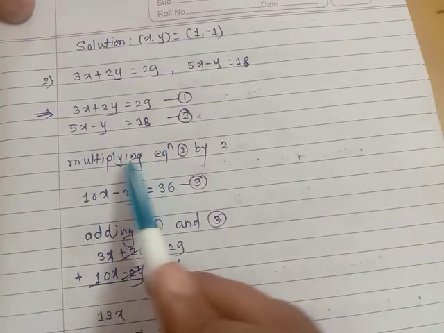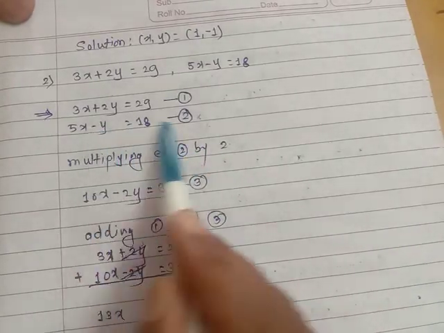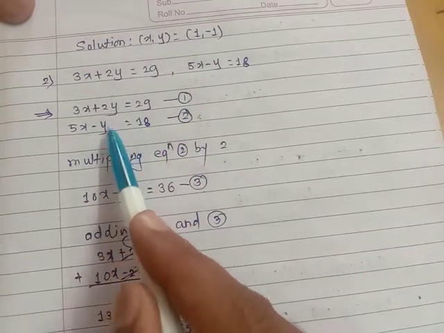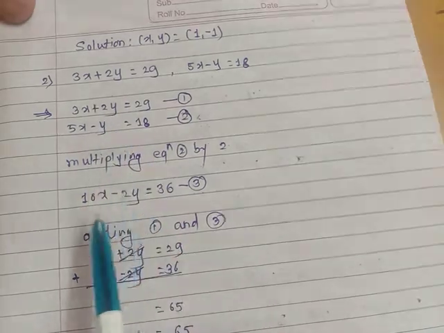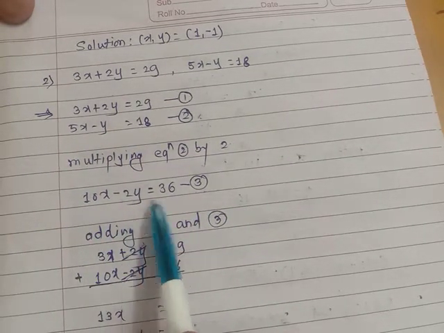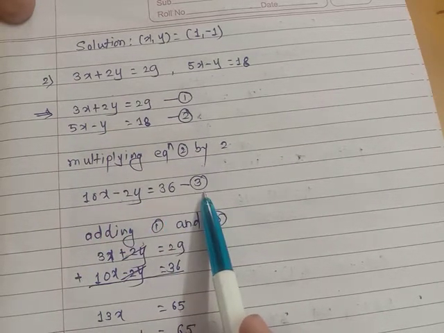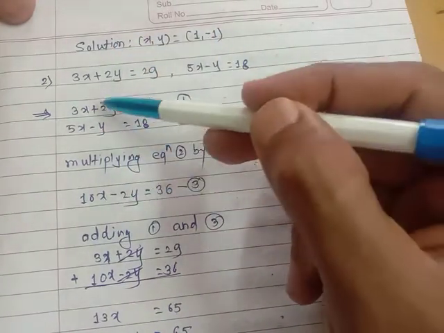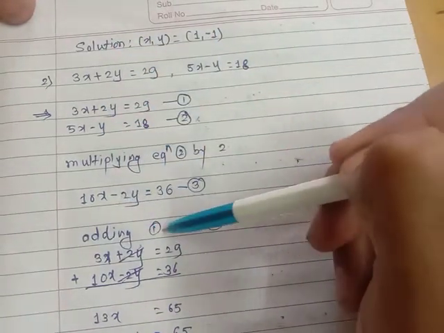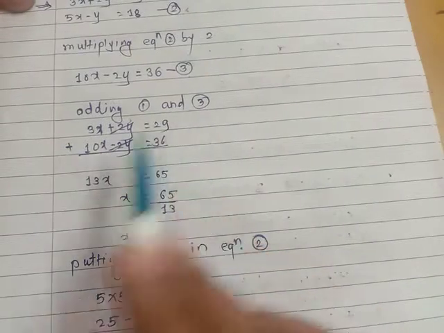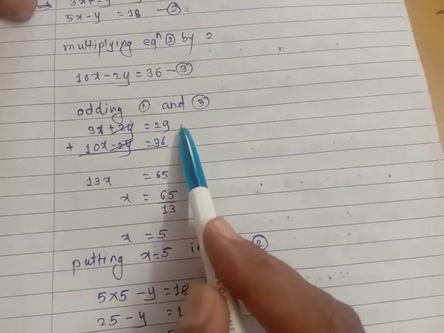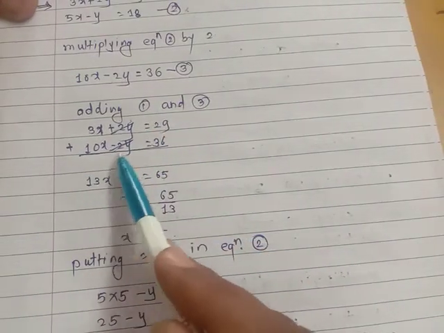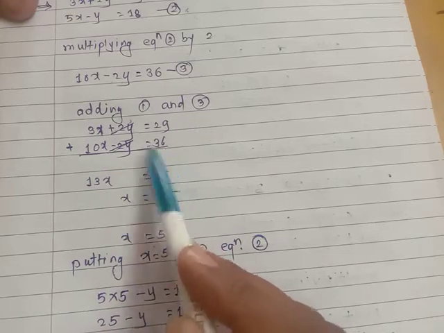Here if you observe, multiplying equation 2 by 2, we can equate the coefficients of y. So we get the new equation 10x minus 2y equals 36, this is equation number 3. Now the two terms we have to eliminate have different signs, so we have to add the equations. Adding 1 and 3, what we get? 3x plus 2y equals 29 plus 10x minus 2y equals 36.